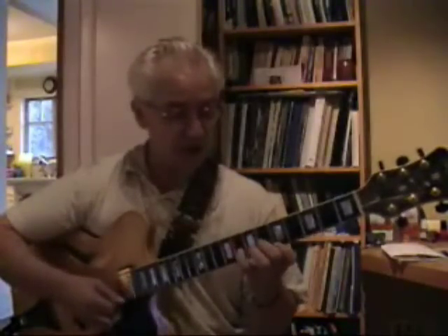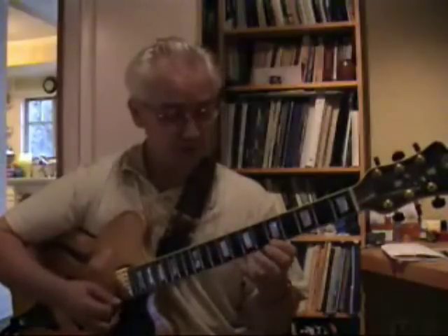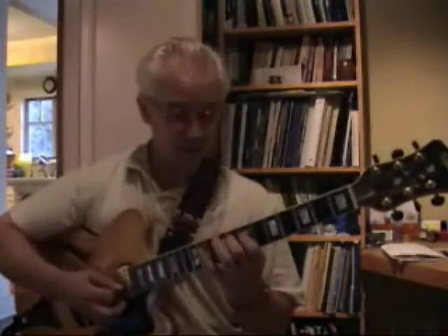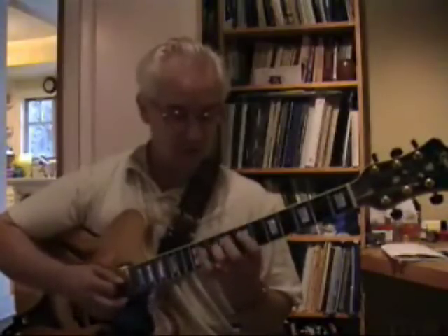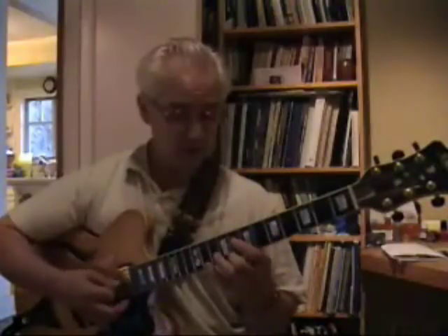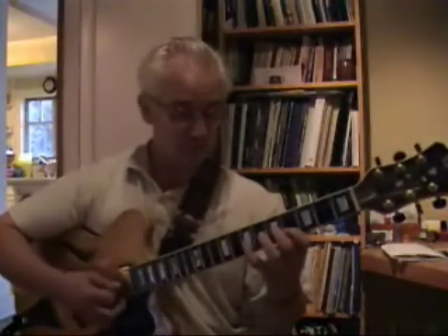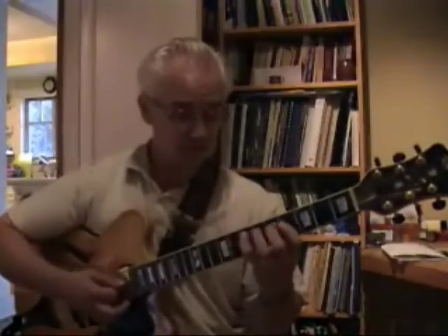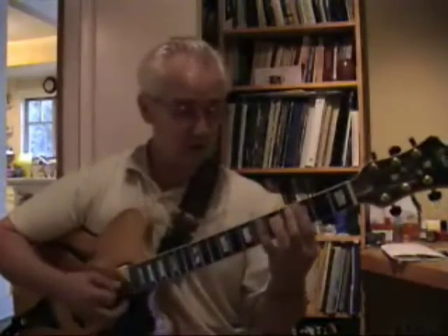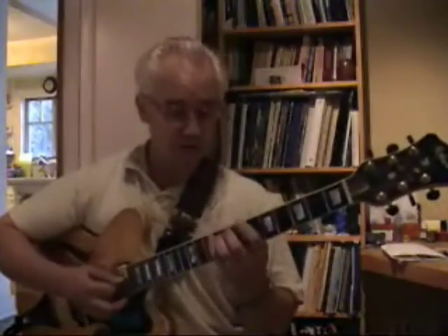That's a G minor. I'm going to use some augmented material. And then the B flat minor, major 7. Augmented and from the diminished.